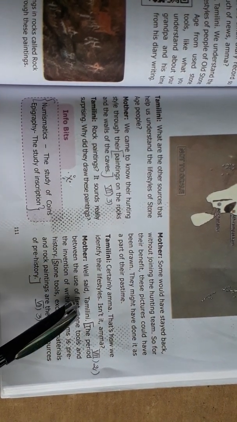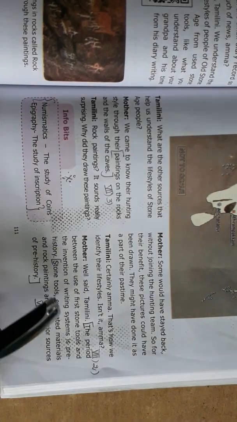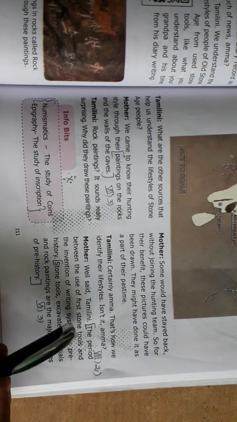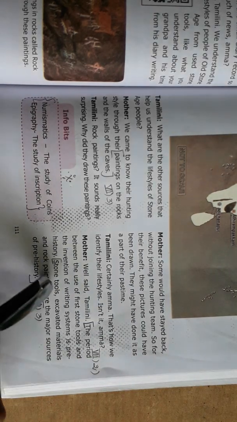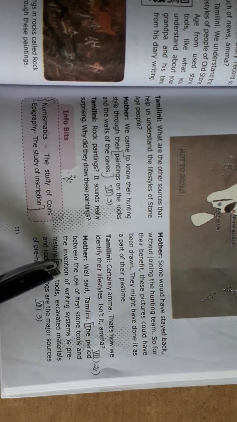Well said, Tamilini. This is the seventh Roman letter, second question answer from here, the period 2 of prehistory. Then here are two more questions in this one paragraph. This is the answer for the second 2-mark question from here to here, and the third 2-mark answer, the stone tools, of prehistory. This paragraph contains 2-mark questions. Shall we read? Yes, well said, Tamilini.